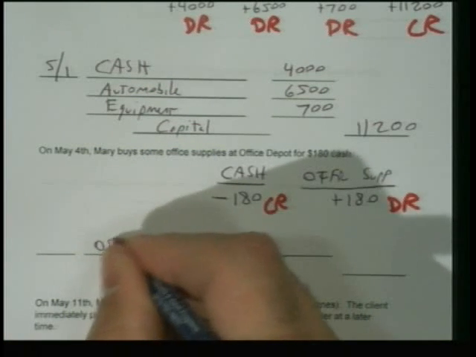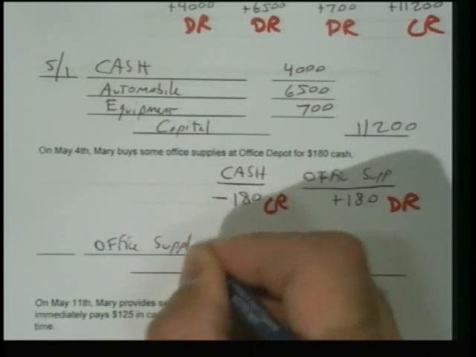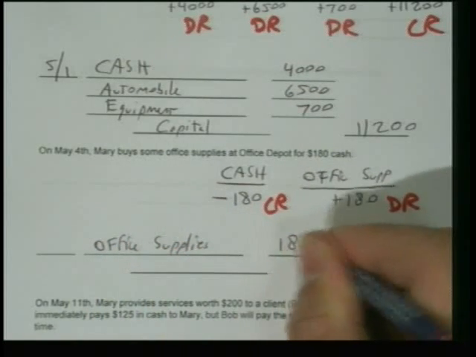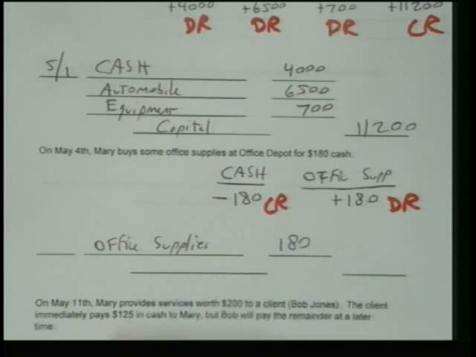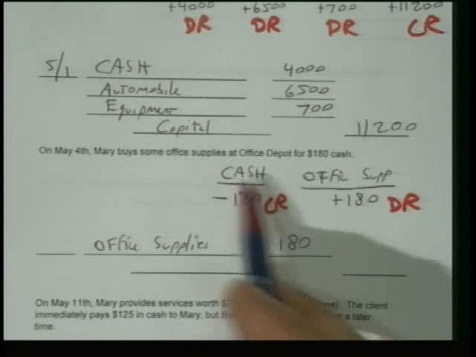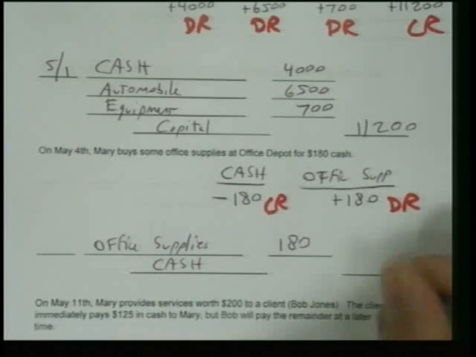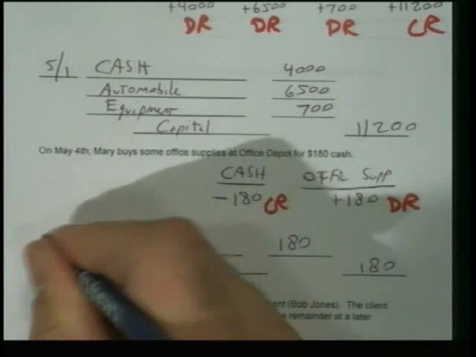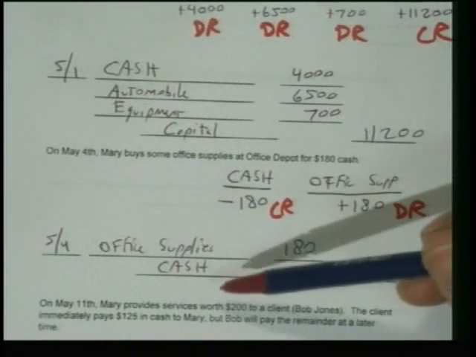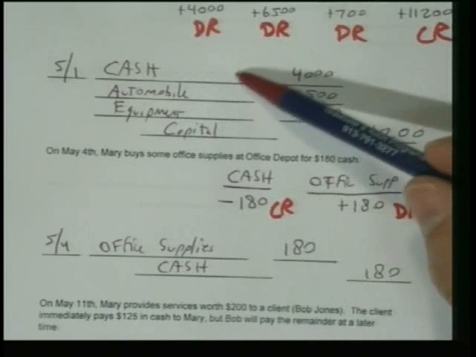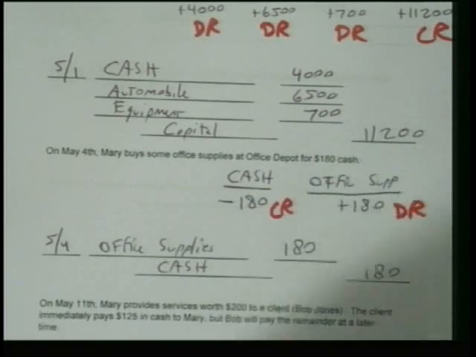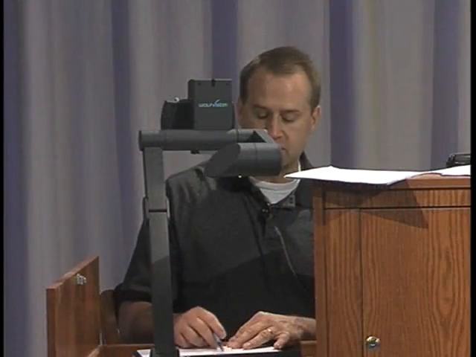We debit office supplies for $180. Again, never a plus sign, never a minus sign, never a dollar sign in a journal entry. And we credit cash for $180. And we put the date here. Now make sure you're not saying things like cash contributed. No, there's not an account called cash contributed or cash spent. No. It's just cash. Okay? Just cash. Don't write sentences in your journal entries. You with me? All right, any questions on this? Let's go to the next one.